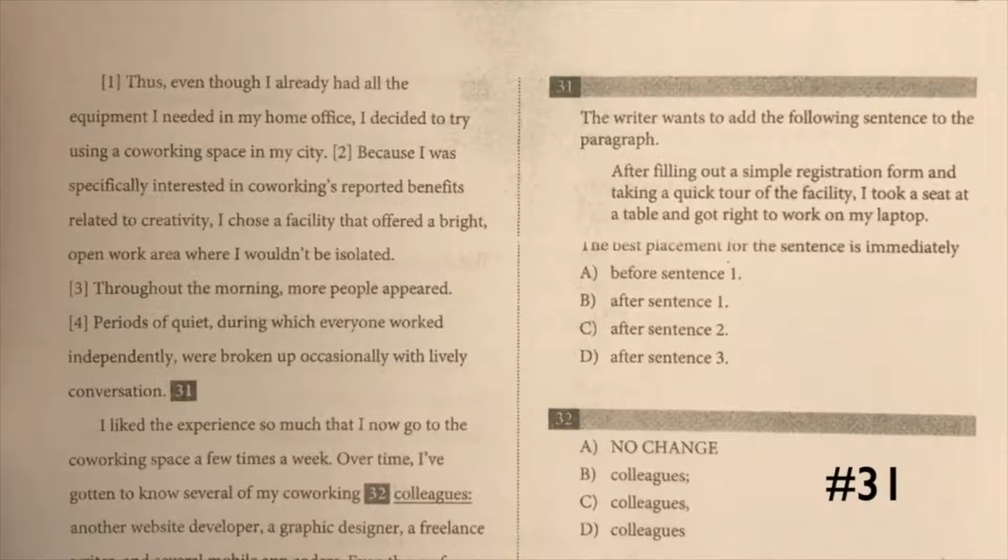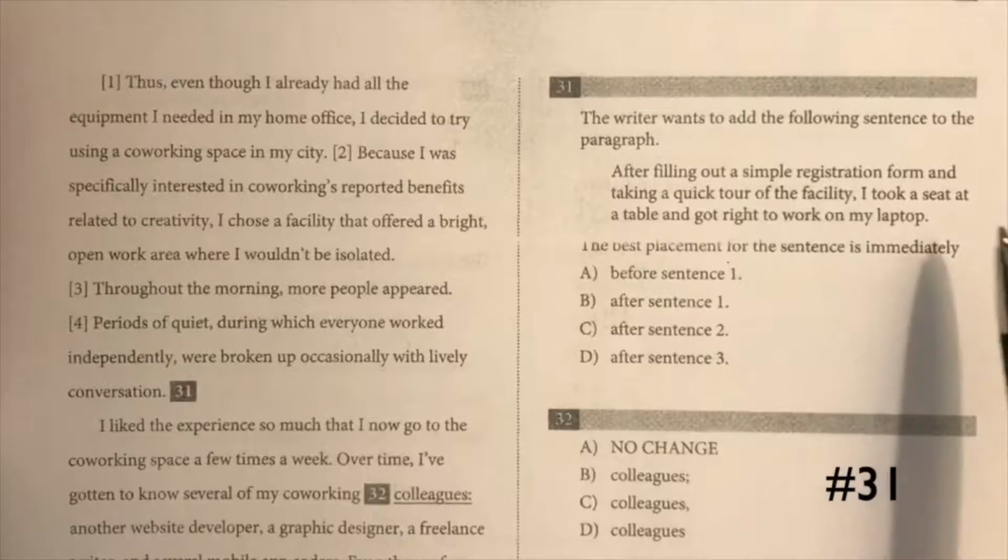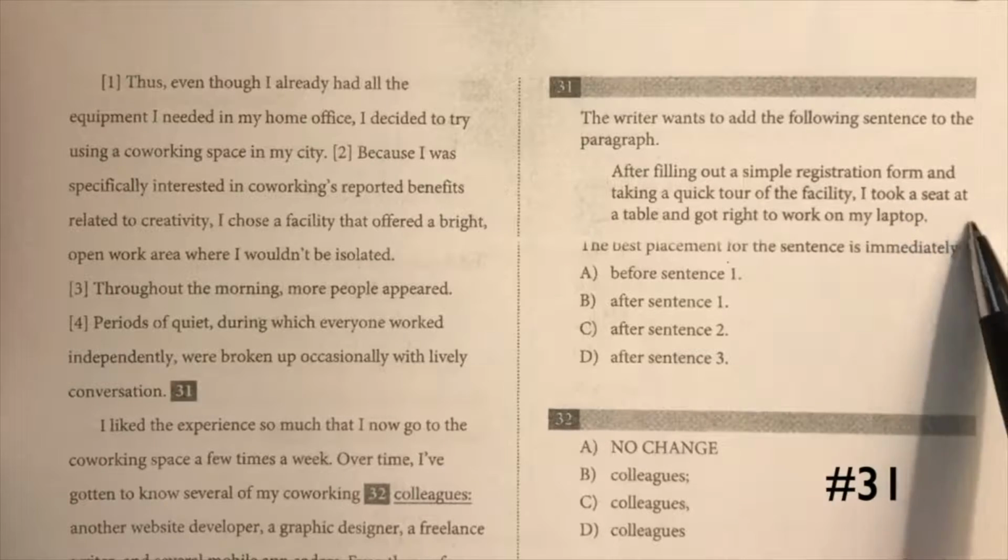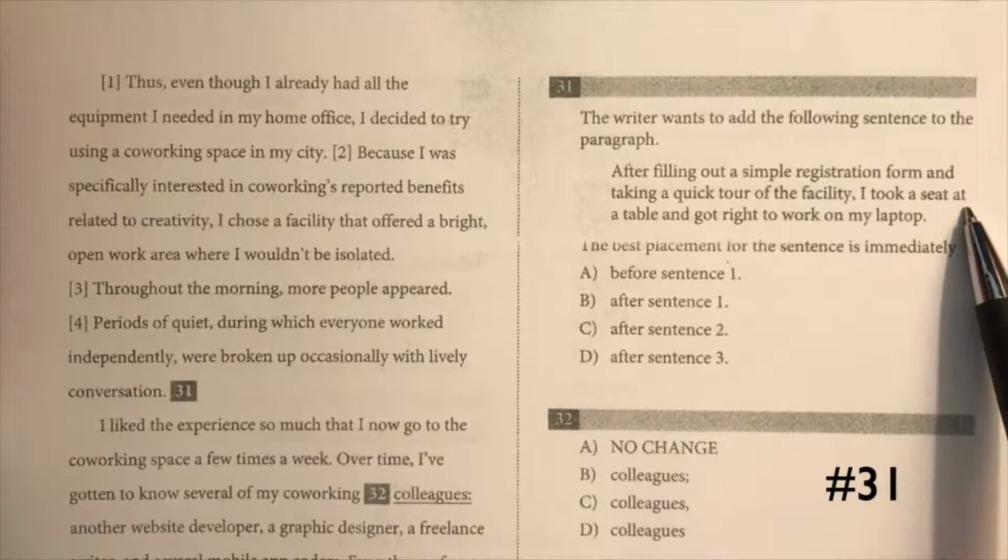Question 31 asks, the writer wants to add the following sentence to the paragraph: After filling out a simple registration form and taking a quick tour of the facility, I took a seat at a table and got right to work on my laptop. The best placement for this sentence is immediately, so our answer choices have to do with sentences 1, 2, and 3. So let's take a look at those sentences and summarize them and see where we can add this one. The main idea of this sentence is that the author took a tour and then gets to work at a table.